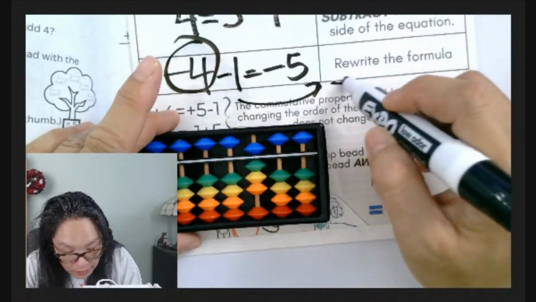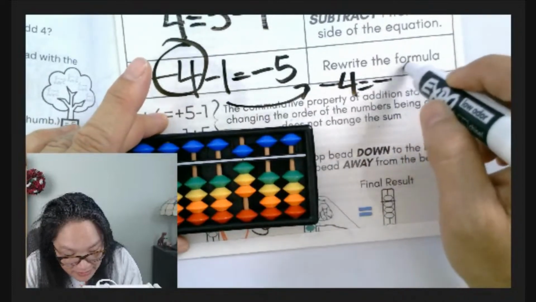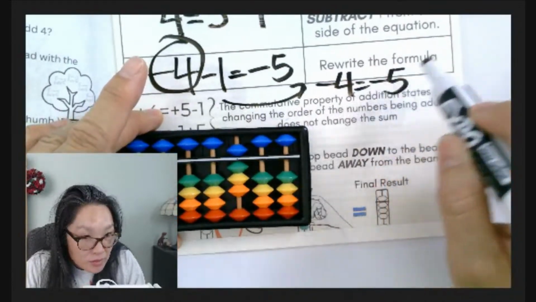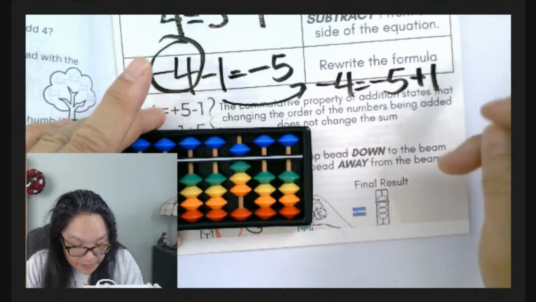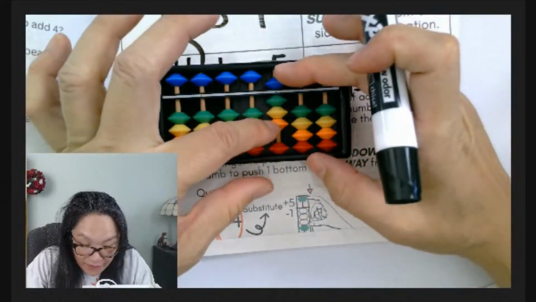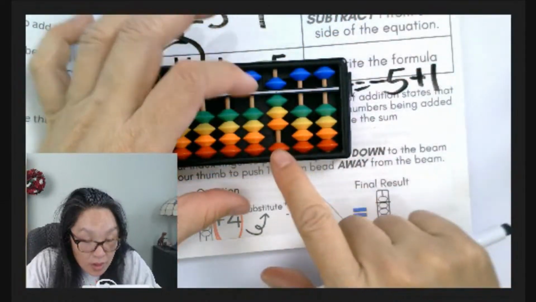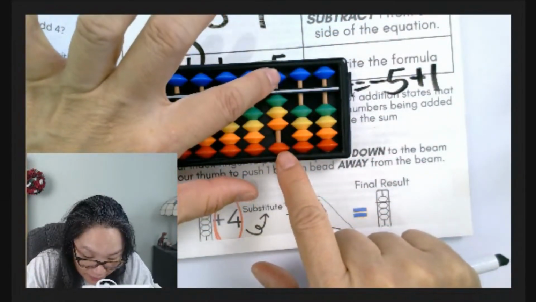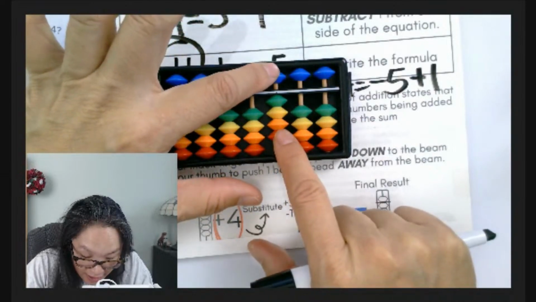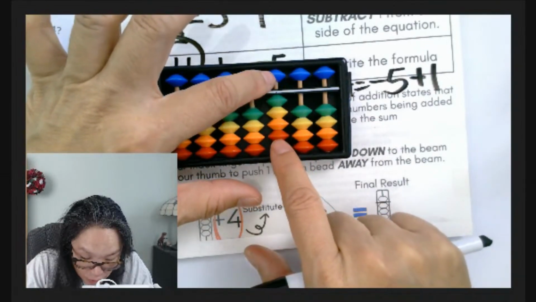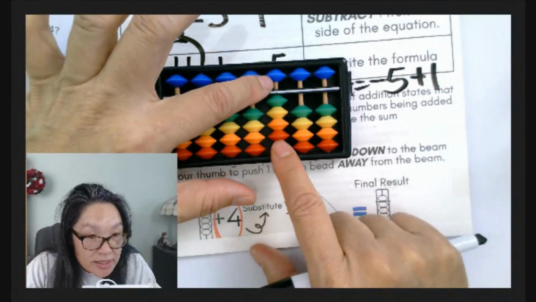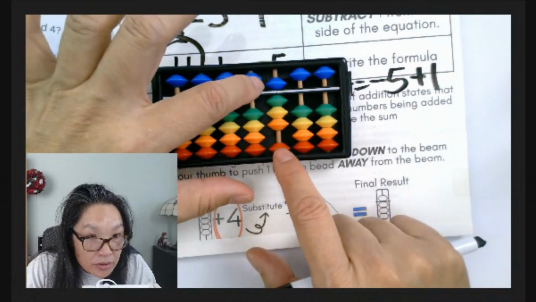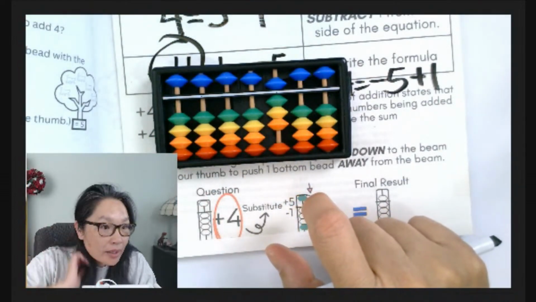We rewrite the formula: -4 equals -5. This is not balanced. We need to plus the 1. So if I want to have 8 and I'm going to -4, I minus the 5 plus the 1. If I know how to add the 4, I know how to subtract the 4. So what we just did is we learned how to compound our knowledge.